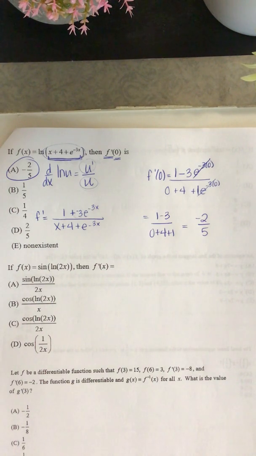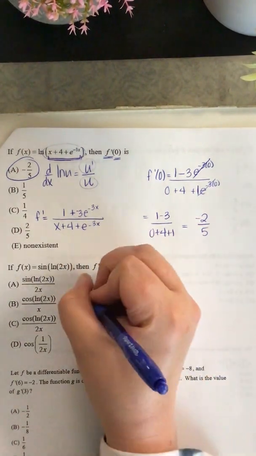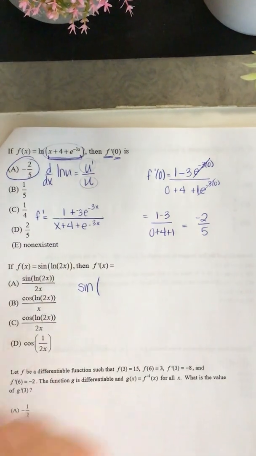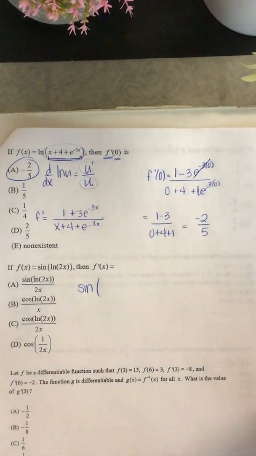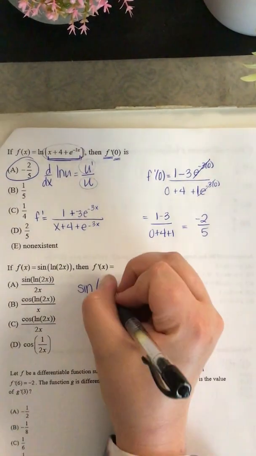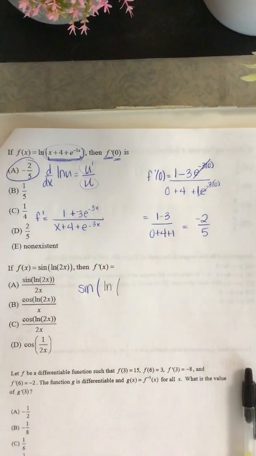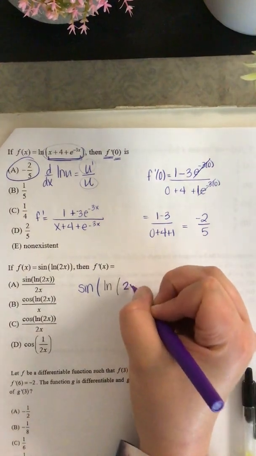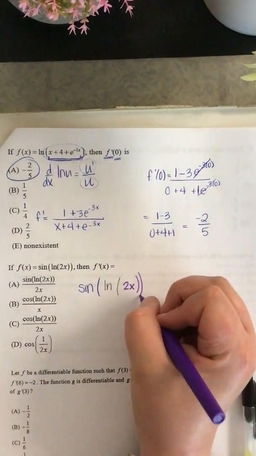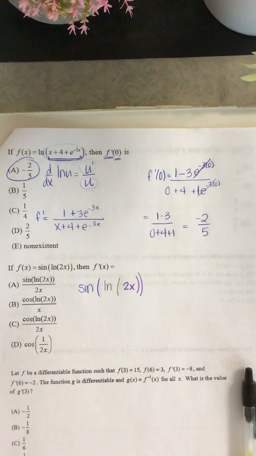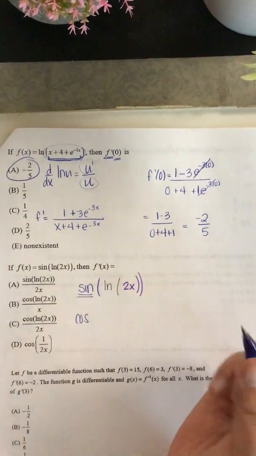How many layers does the next one have? Normally it has 2. This one has 3. So you have your sine on the outside. What's inside sine? You have ln, and then what's inside ln? The 2x. Very good. We have 3 colors. Remember, you just go 1 layer at a time. So first we want to do sine. What's the derivative of sine? Cosine.